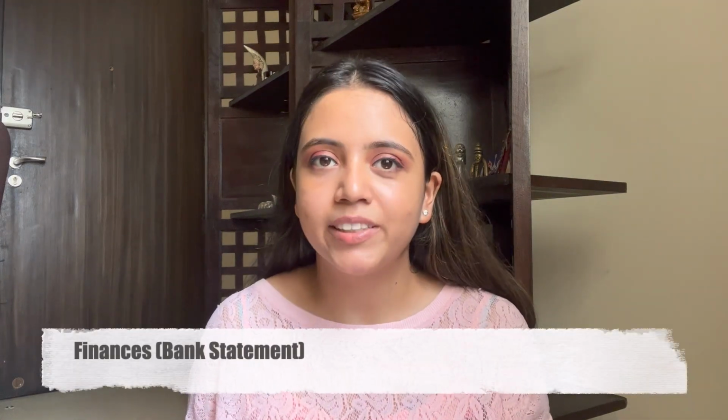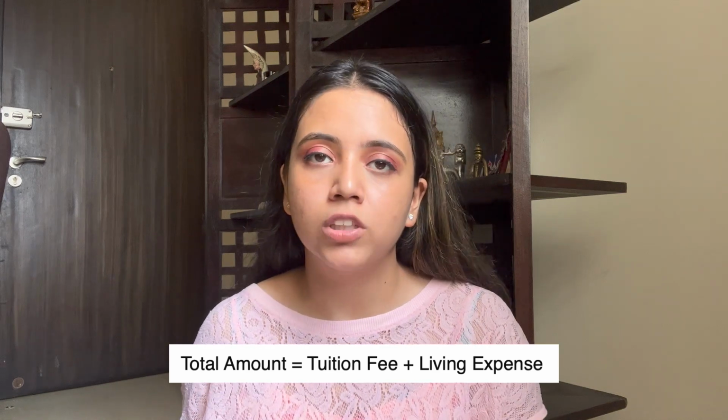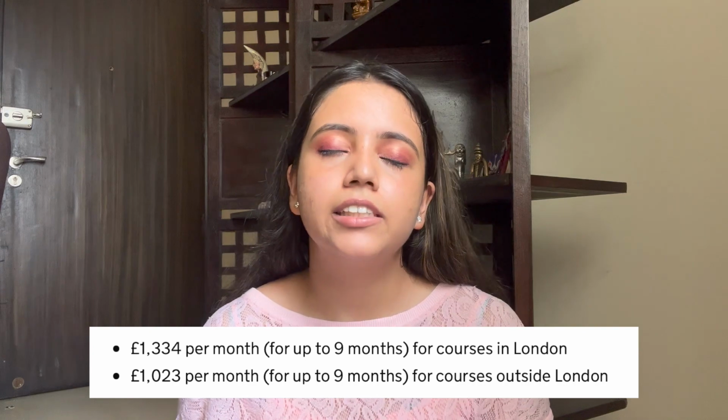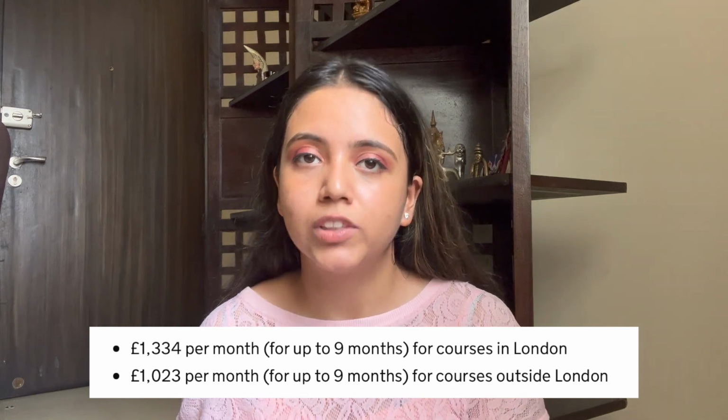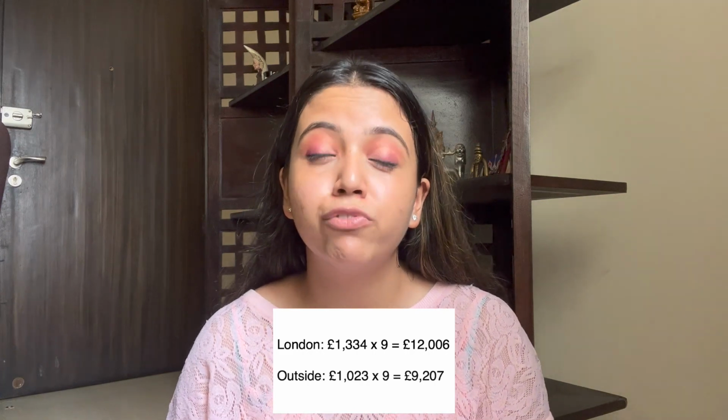So now comes the next part. It's the money, the finance part. In order to apply for your student visa, you will need to provide evidence of your finances. You will need to provide bank statements that show that you have enough money to cover your tuition fee as well as living costs while you're studying in UK. The living expense differs depending on whether you're staying in London or outside London. If you're staying in London, it's a little more expensive, but the total amount that you show at least has to be for 9 months.